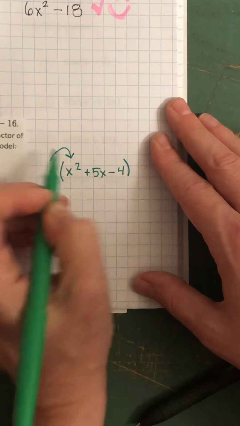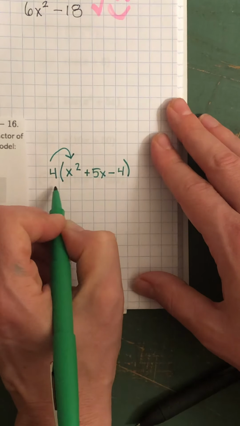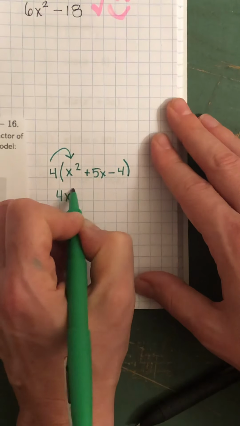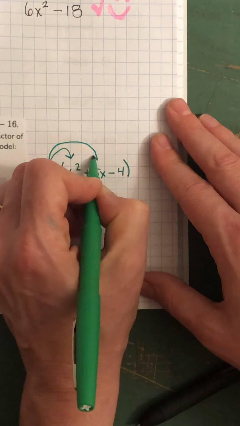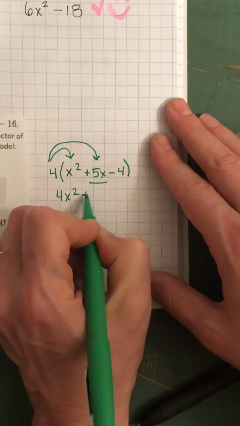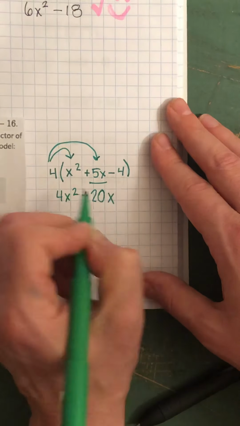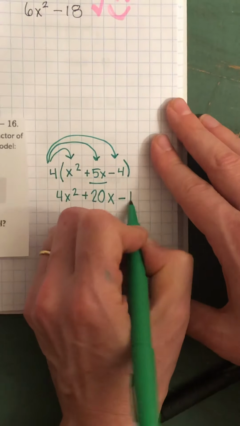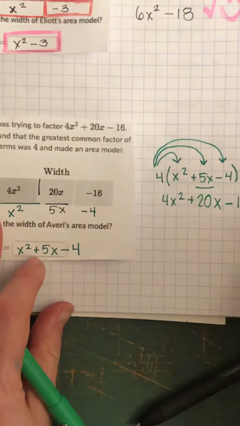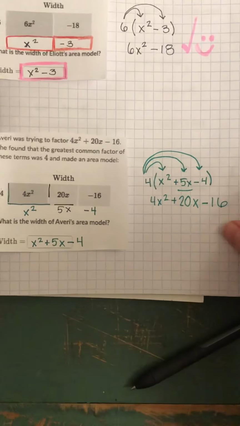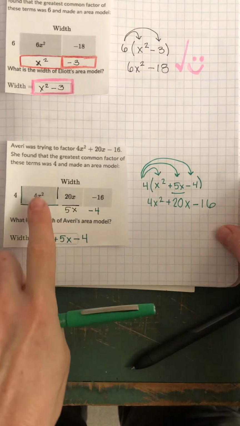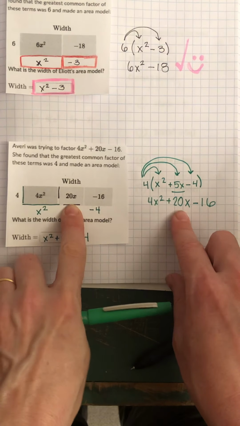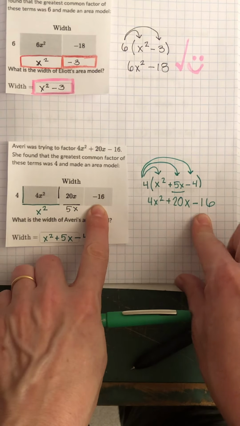Am I gonna get what I saw inside? 4x squared. 4 times 5x is a positive 20x. 4 times a negative 4 is negative 16. Look at this, ladies and gentlemen. Ooh-wee. Boom, boom, boom. So happy.